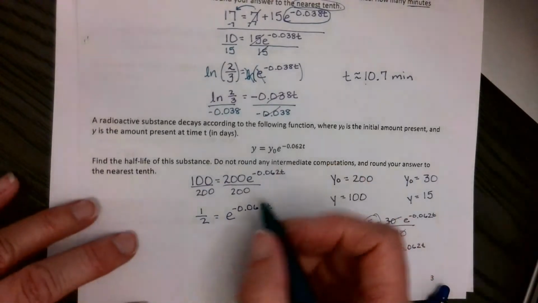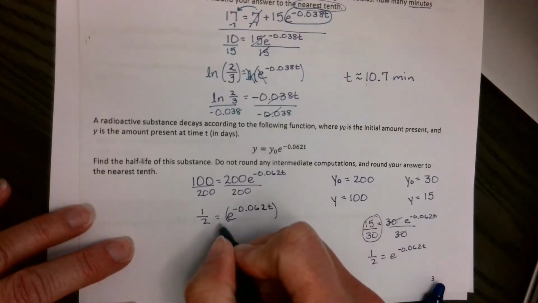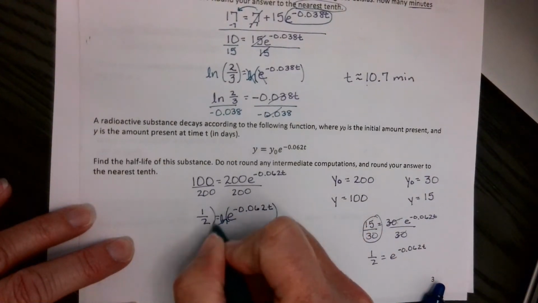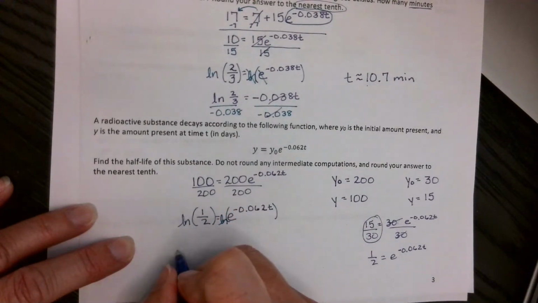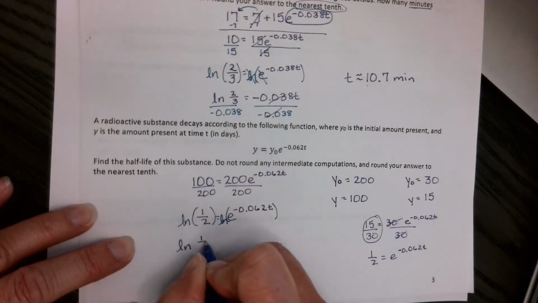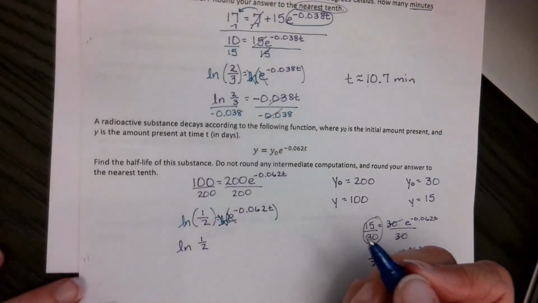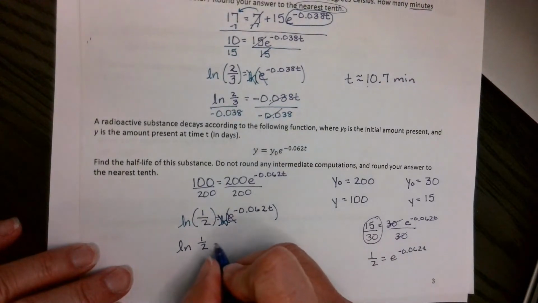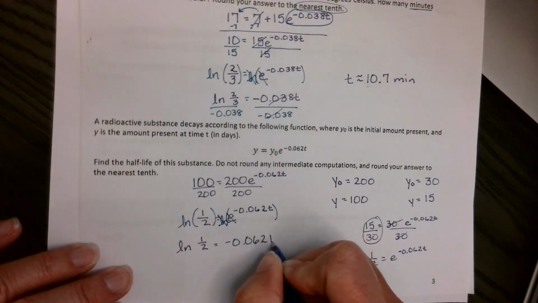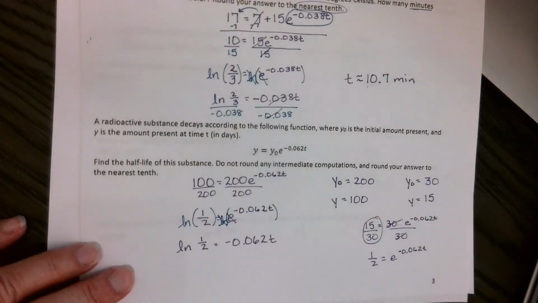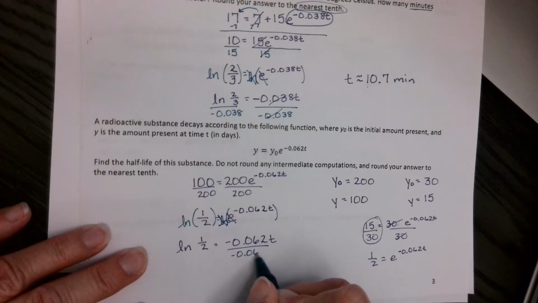Now that we have this, we've got to free up this exponent. The only way to do that is to take the natural log of both sides. This side gives us the natural log of 1/2. This cancels that out. They both have a base e. So we're left with negative 0.062t. Now we're going to divide both sides by that negative 0.062.